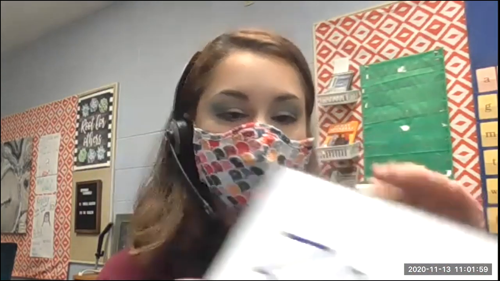Now I just write what I hear. Z, an. I'm going to draw a box around my welded sound because that's how we mark up our word. That's going to show you that these two letters are stuck together to make the an sound.